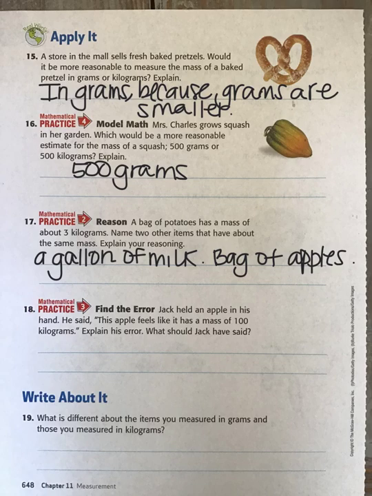Okay, number 18. Find the error. Jack held an apple in his hand. He said this apple feels like it has a mass of 100 kilograms. Explain his error. What should Jack have said? Well, let me get my pen.